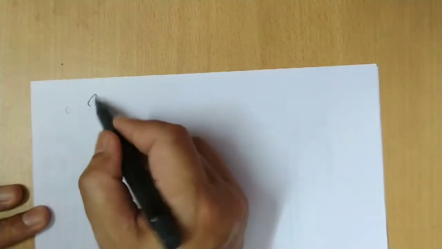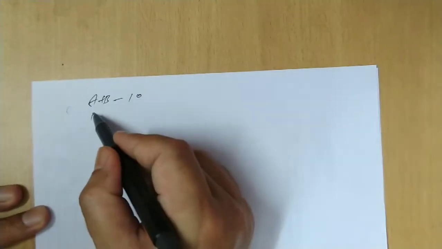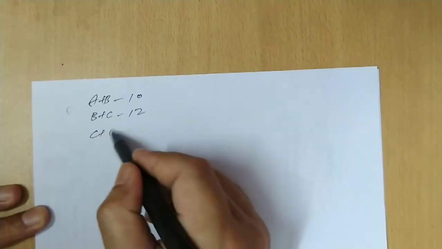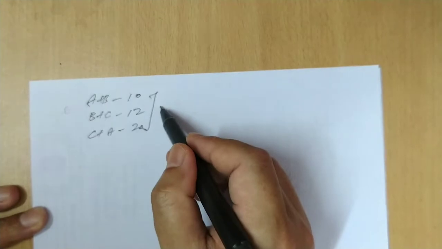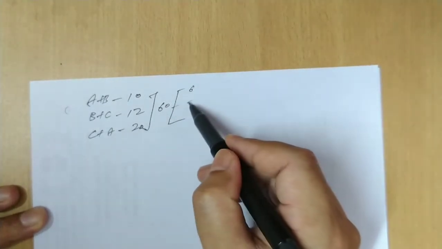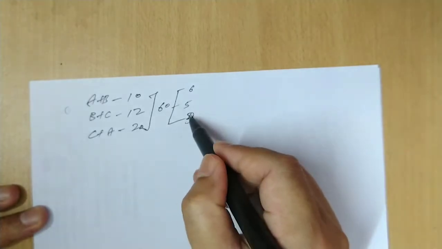So we have a plus b, they complete the work in 10 days. B plus c, they complete the work in 12 days. C plus a, they complete the work in 20 days. We take the LCM, which is 60. We will get the efficiency 6, 5, 3.